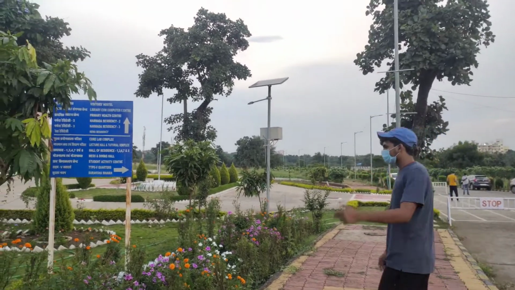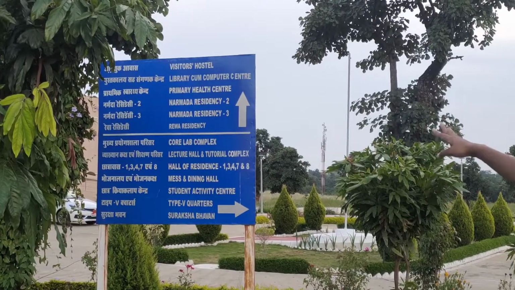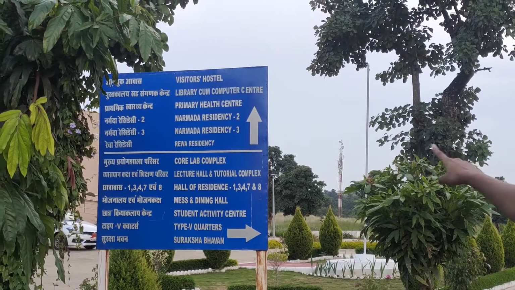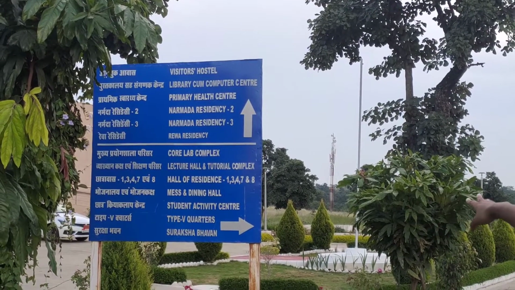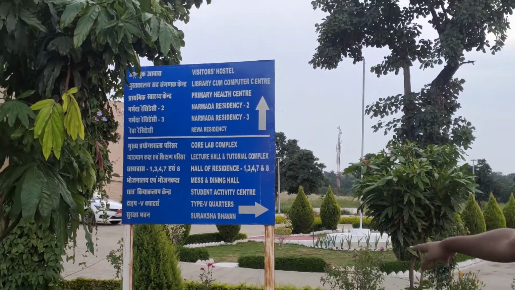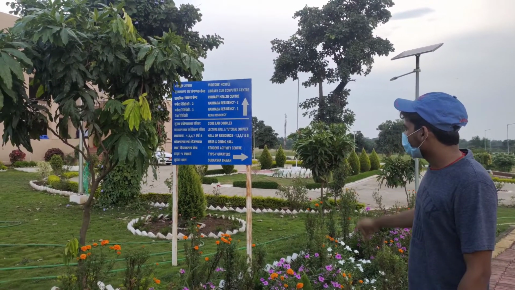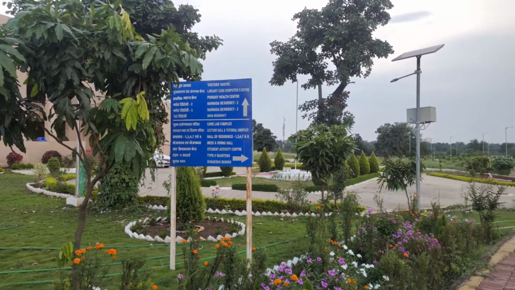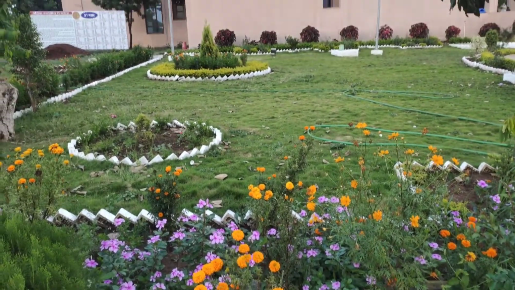As you can see, all the halls of residence, everything that exists in IIIT you can see it here. Wheelchair hostel, library, PHC, NR1, NR2, Reva residency, core lab complex, lecture hall, hall of residency. There are like 1, 2, 3, 4, 5 halls of residency currently, and 2, 3 are in building. Mess and dining hall, SSC, quarters, Suraksha 1, they have not mentioned, lecture hall and tutorial complex, they have mentioned. Everything is there. It exists in IIIT.